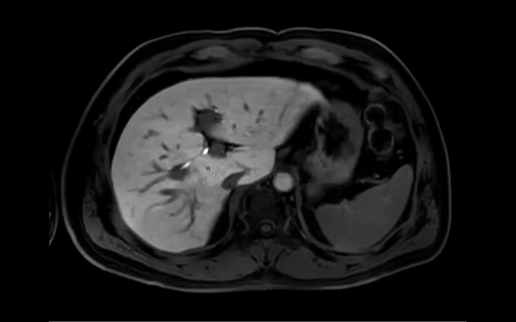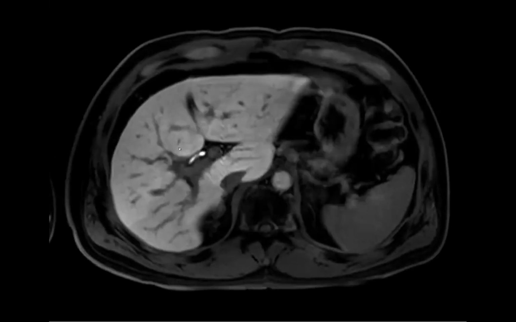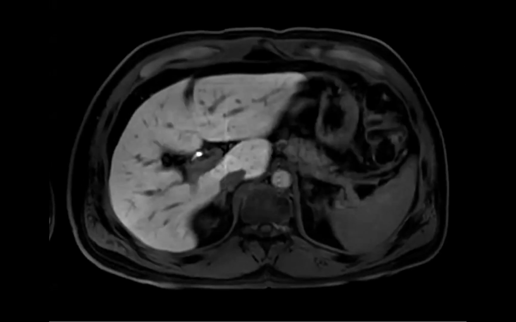But detection of asymmetric biliary dilatation is important, because sometimes that's how early cholangiocarcinoma will present, just as an asymmetrically dilated duct.